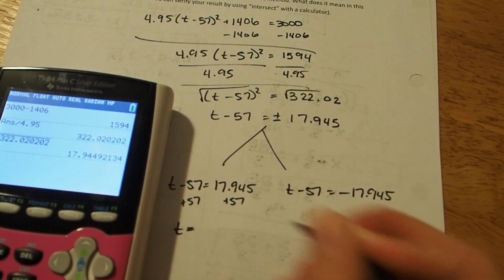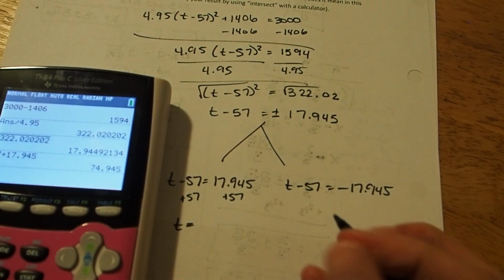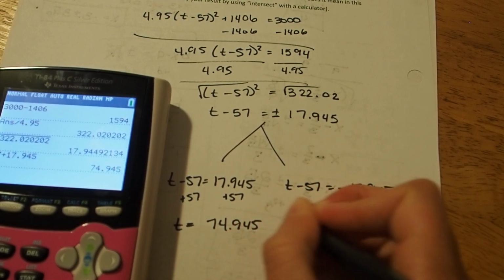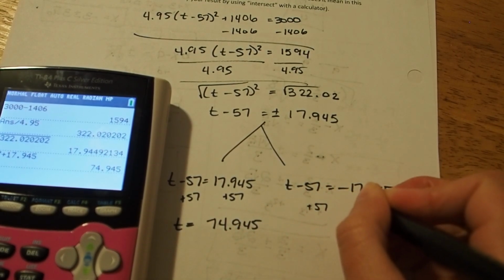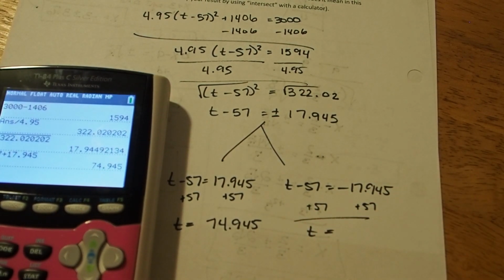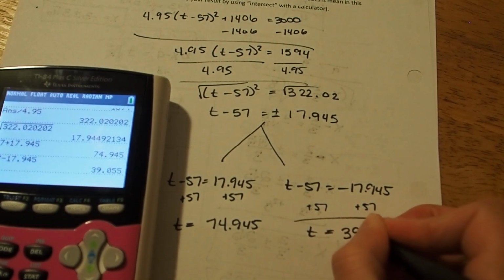The first case gives me, I need to do 57 plus 17.945. That gives me 74.945. And if I add 57 in the next case, that gives me 57 plus negative 17.945 gives me 39.055.